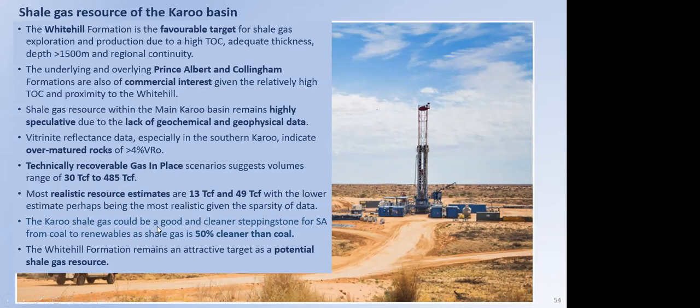The fact is, shale gas is so much cleaner burning than coal, and I believe it is a potential resource. However, it needs a fair bit of work, solid geoscience to be done. Thank you, everyone.